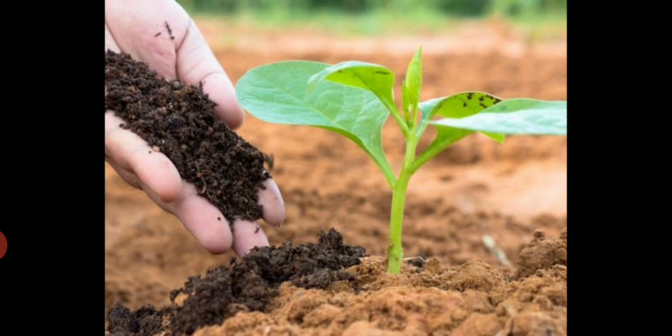We build structures like roads and houses on the soil. Some animals and insects live in the soil. Soil gives shelter to animals and insects. So all of you have understood about the uses of soil. What are the uses of soil? Soil is so important for us.